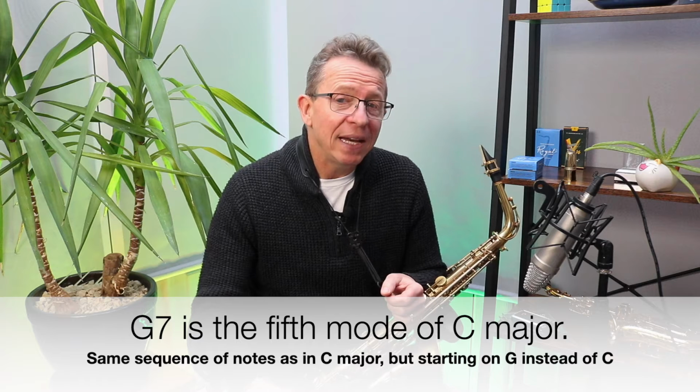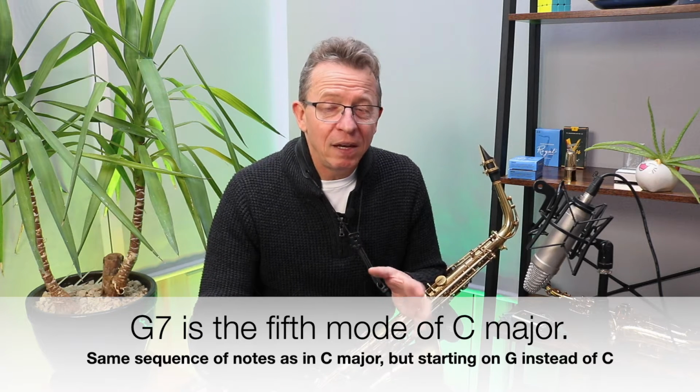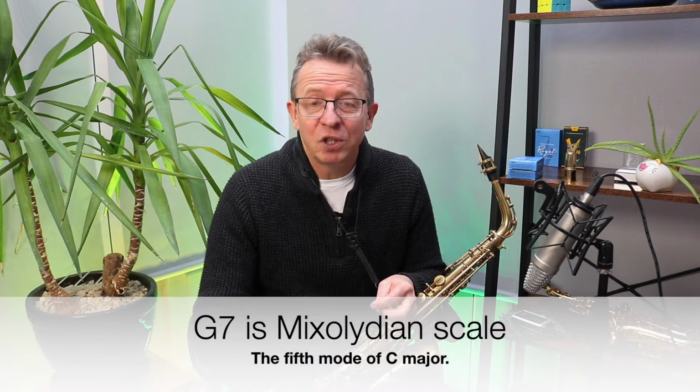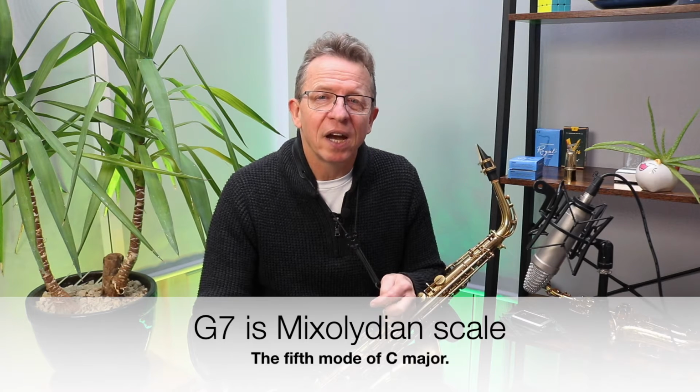And if you take any of the 12 major scales, and you start it on its fifth note and go up to that same note in the next octave, you've got a Mixolydian scale, which is also known as a dominant seventh scale.